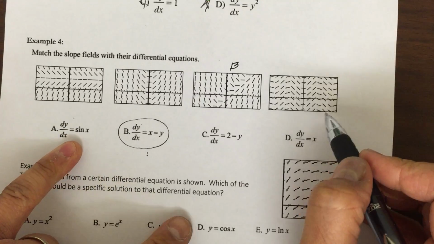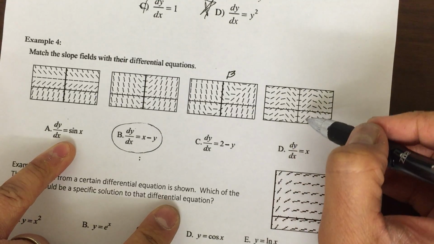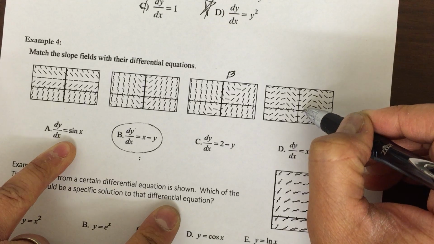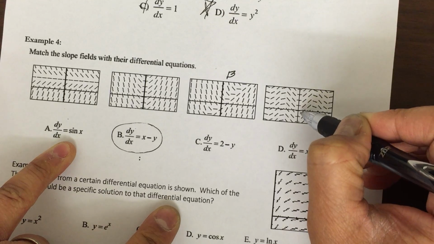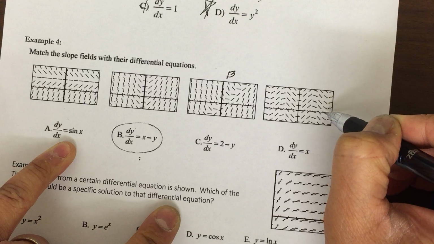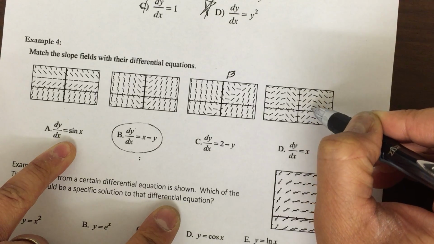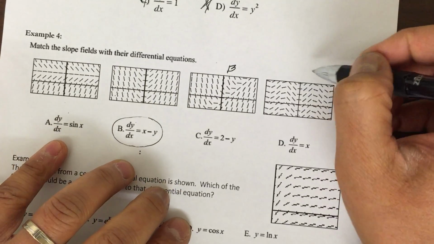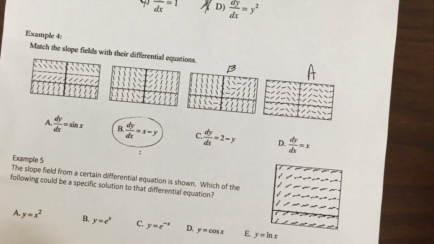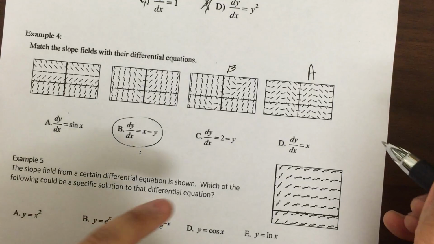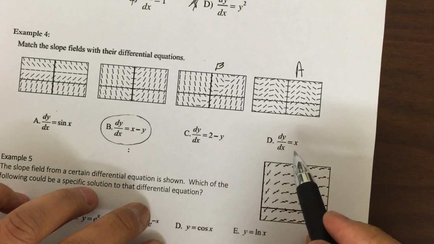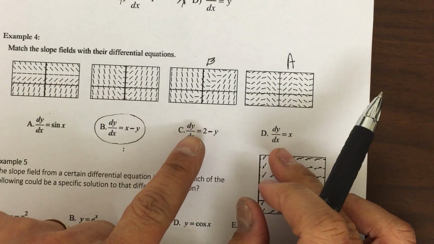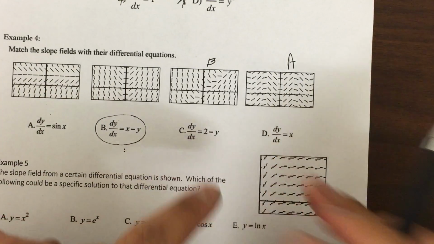This one looks like it's sine because if you look carefully, the slope of it is very similar to the cosine function. Okay, so it's A, and then we now need to figure out which of these belongs to one of these.